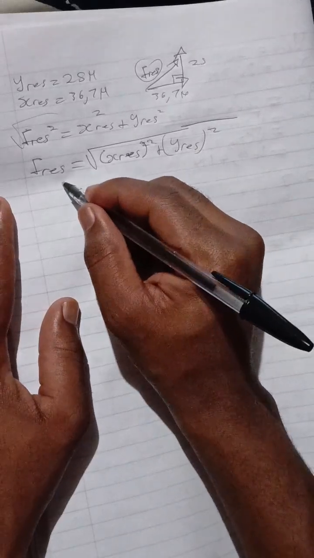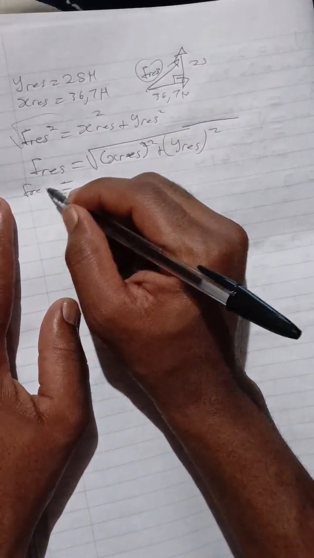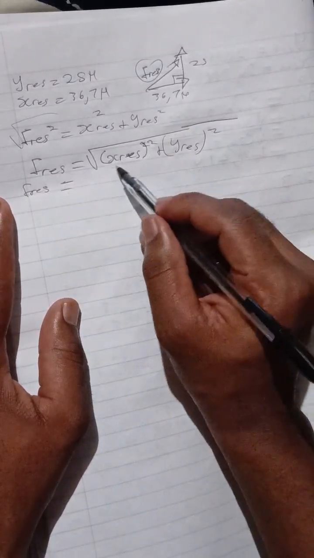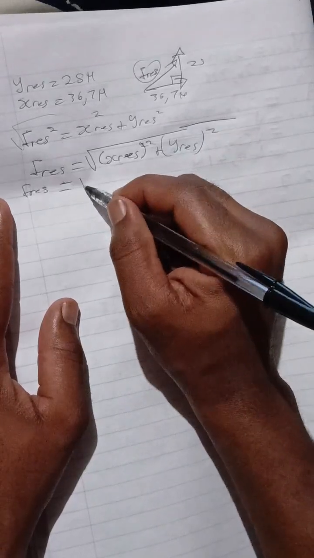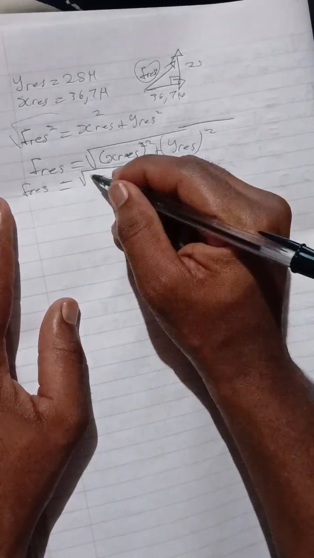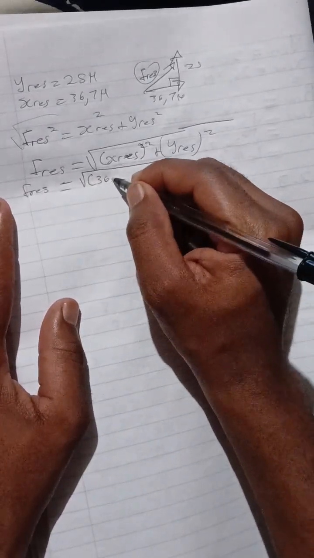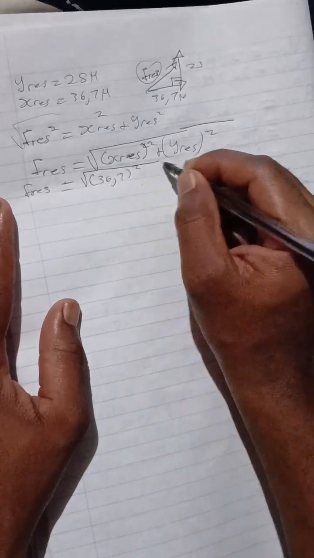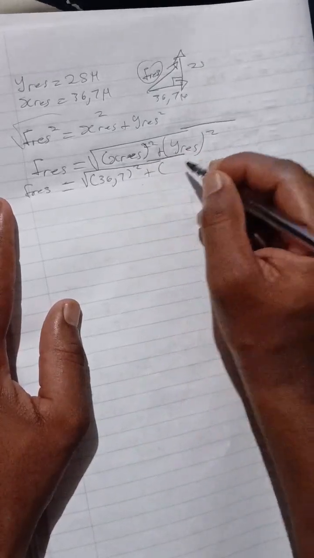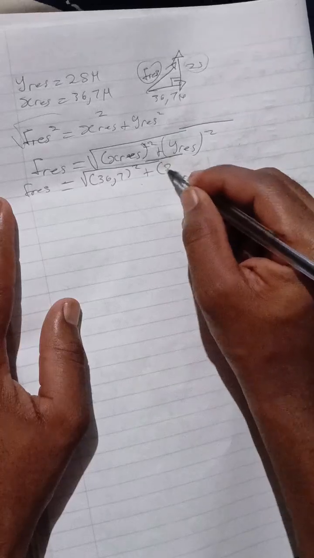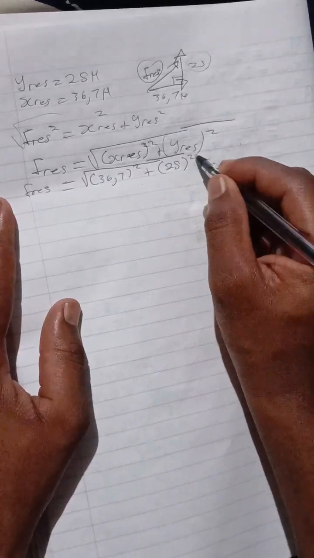Let's substitute into this equation: x is 36,7 squared plus this 25 squared.